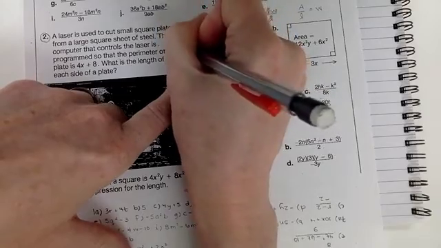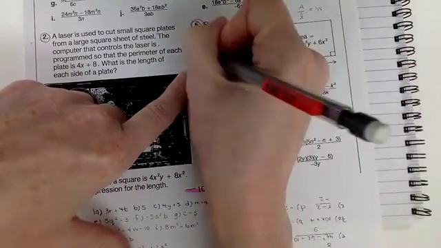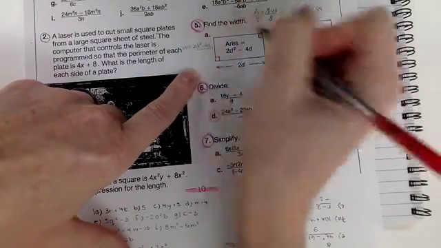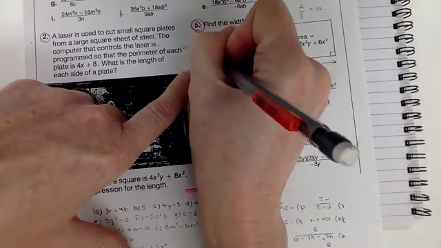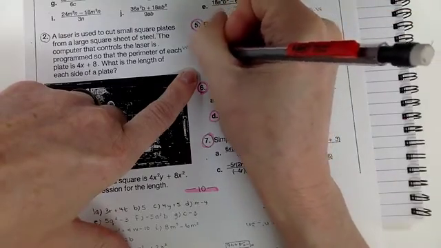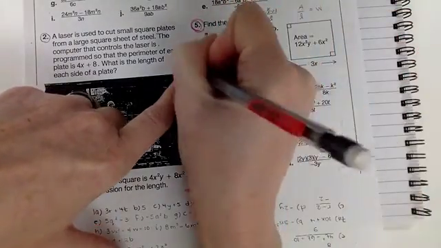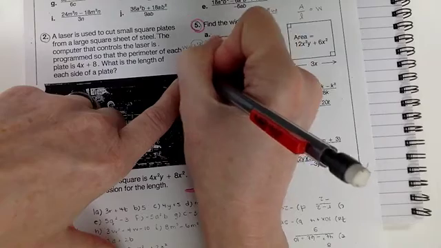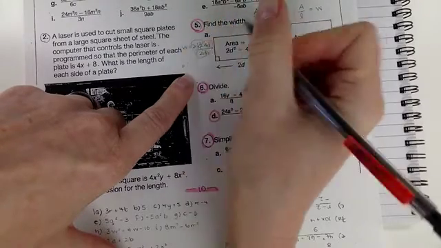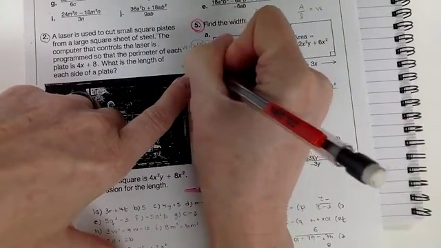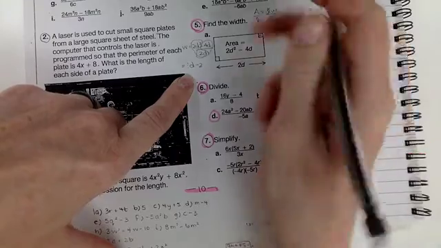Find the width. So width is going to equal area, which is 2d squared minus 4d over the length, 2d. Remember, in these, we made sure we divided each term by the denominator. So 2 divided by 2 is going to be 1. D squared divided by d will be just d. And negative 4 divided by 2 is negative 2. D divided by d is just 1, so we won't write that. And there we go.